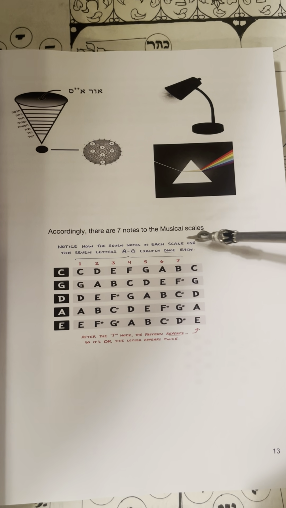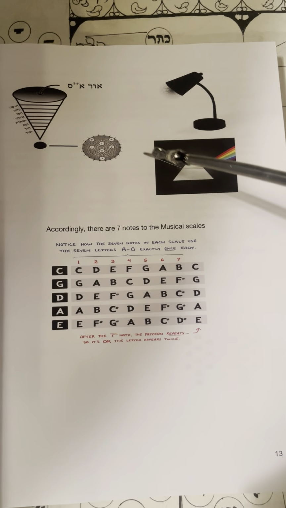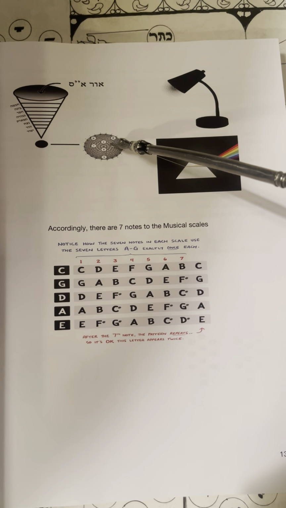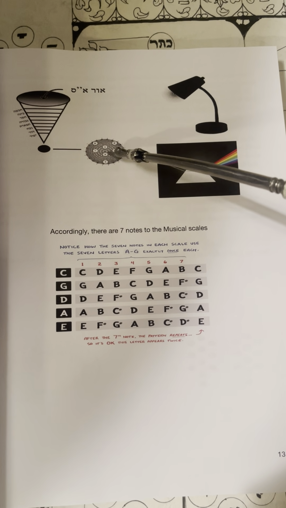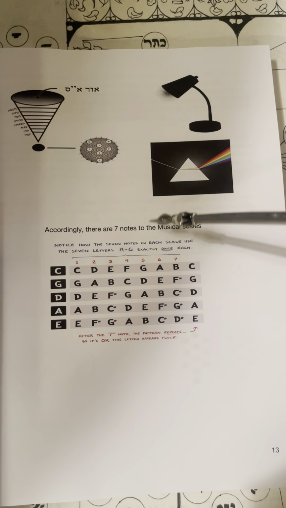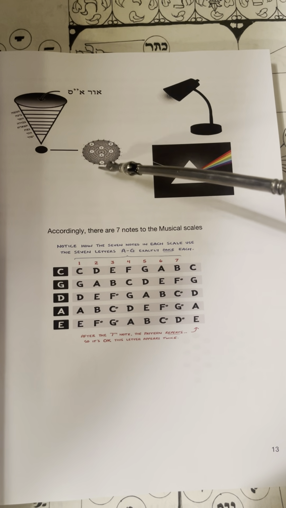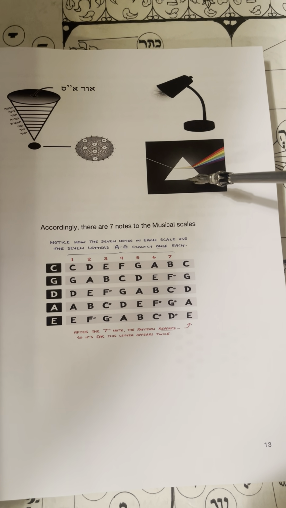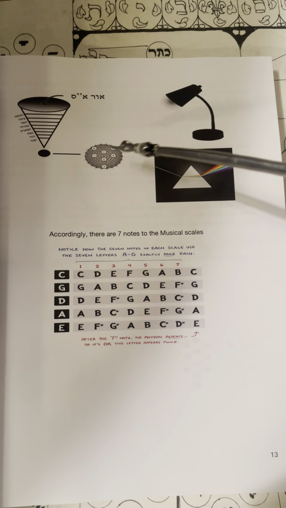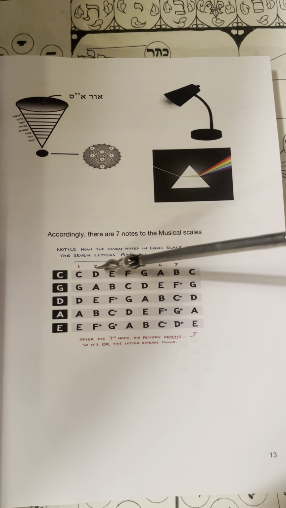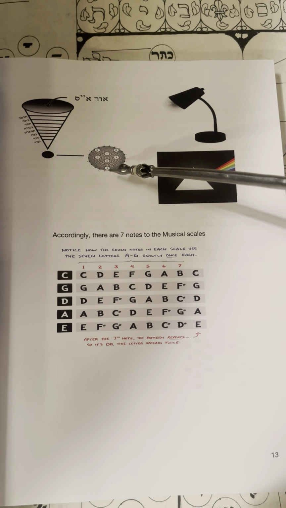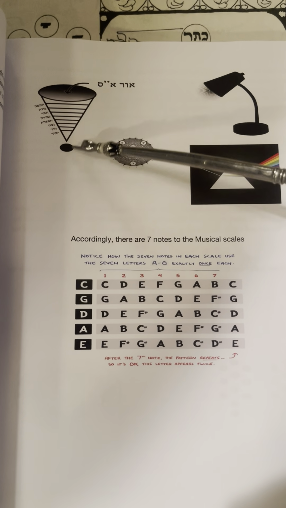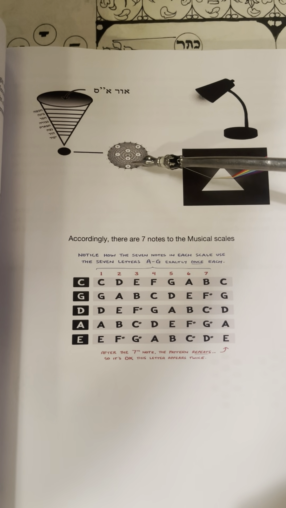Accordingly, there are 7 notes to the musical scales, and this is because when the light of the endless entered into the heart spark and differentiated itself into these 7, we find that not only did it differentiate itself into the aspects of the light and the 7 types of electromagnetic waves, we find that it also differentiated itself into the 7 notes of a musical scale. This is the secret of sound. We also learned that light and sound are conal because of this shape and secret.